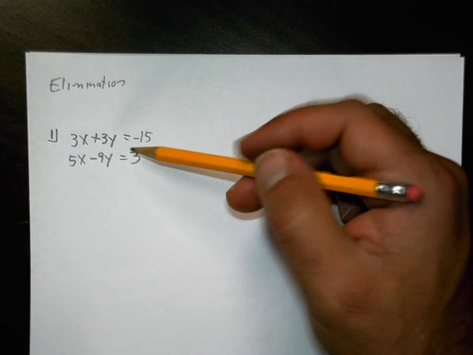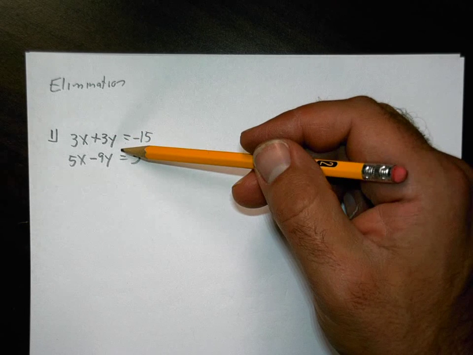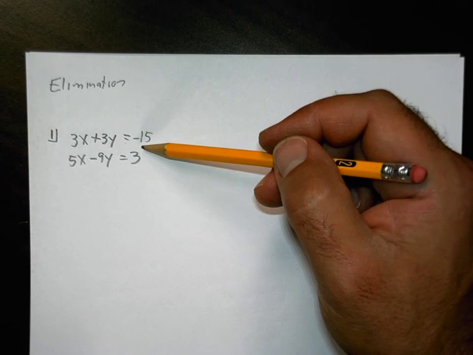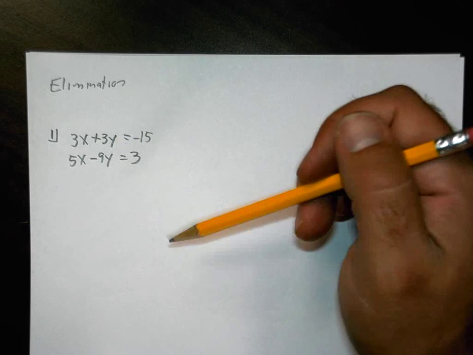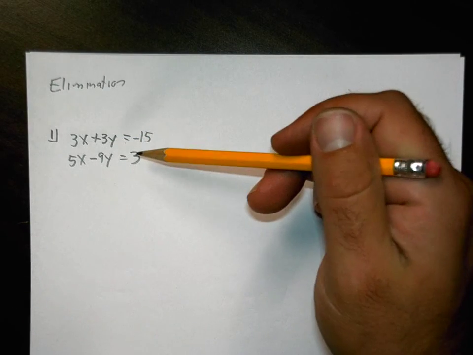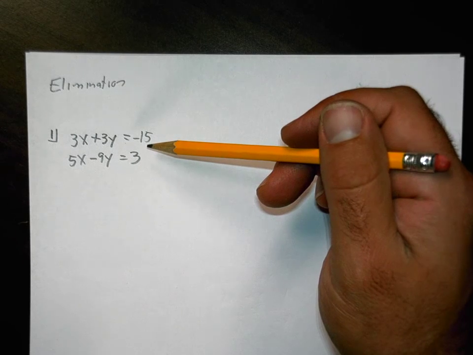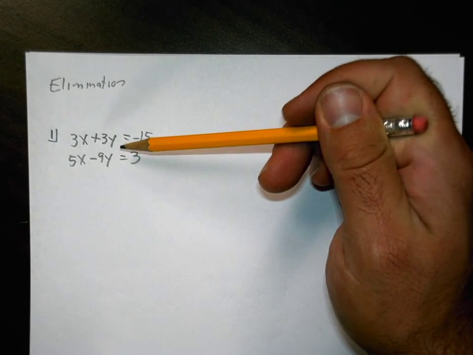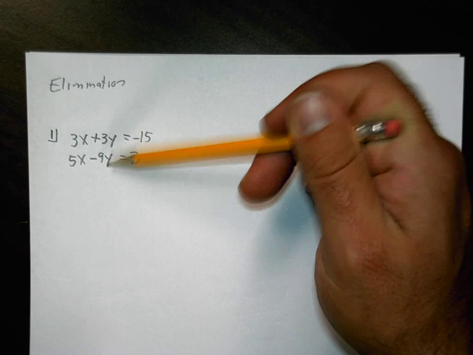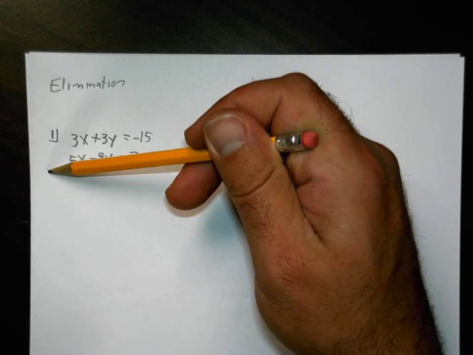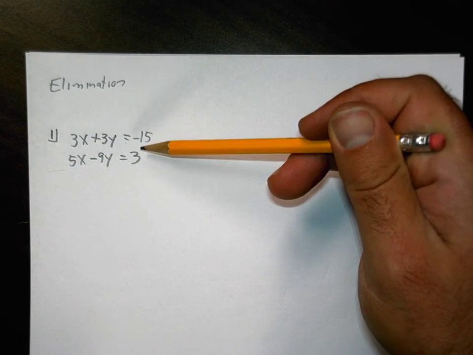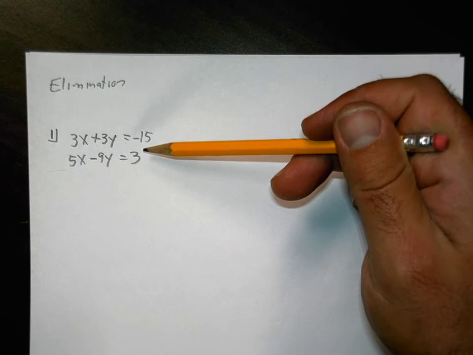They're in standard form. It would not be very easy to solve either of these equations for x or y. We might be able to do it for the top one, but let's use elimination here. Now with elimination, what we need are opposites. Okay, so we need opposites for x's or opposites for y, because what we're going to do is add the equations together and eliminate a variable.